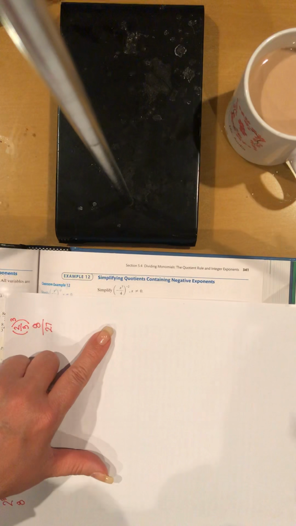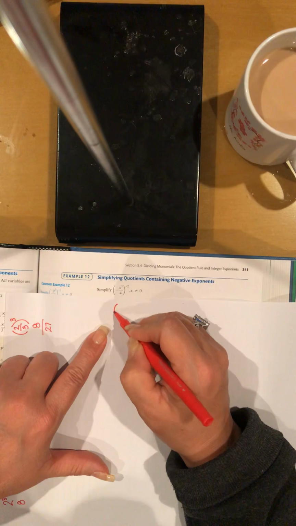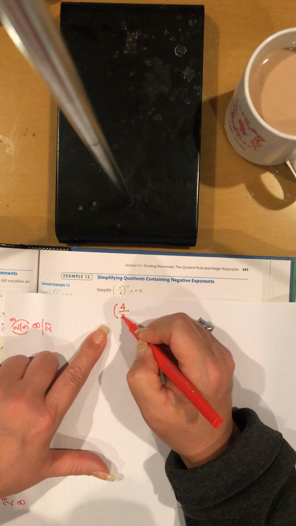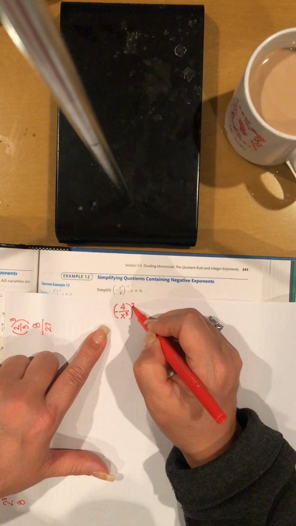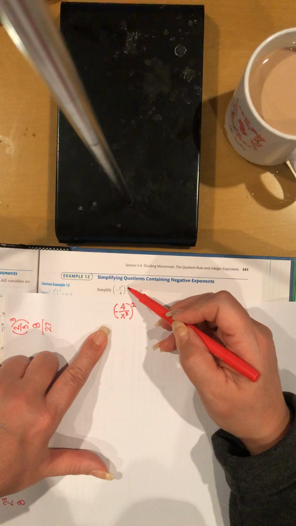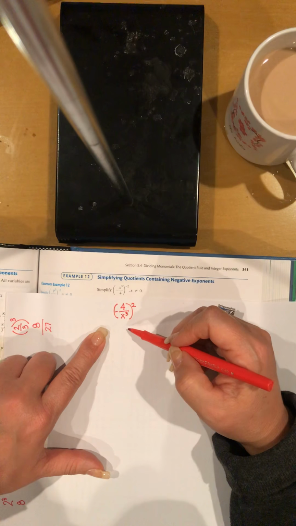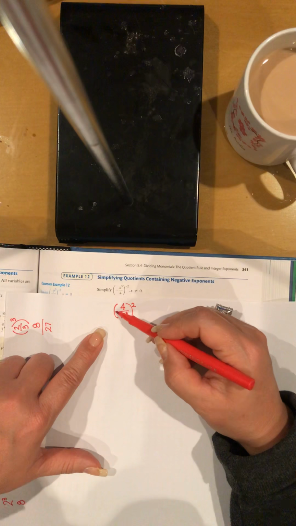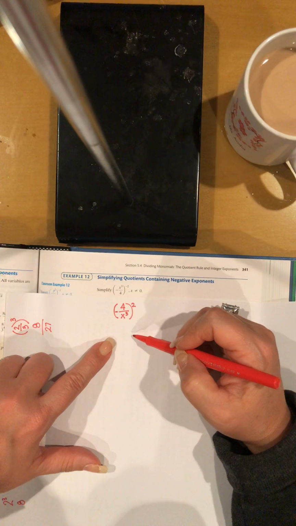We have this whole thing raised to the negative 2 power, so we're going to flip that and make it a positive 2 power. So all you're doing is flipping and making a positive 2. Now what you can do is square the 4 and this x to the third.